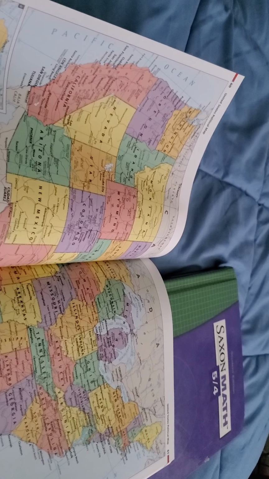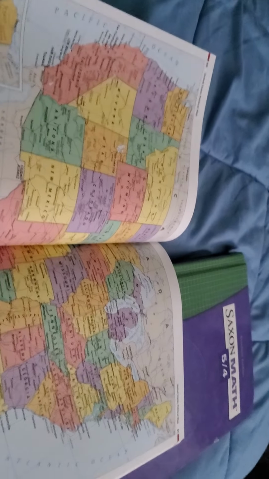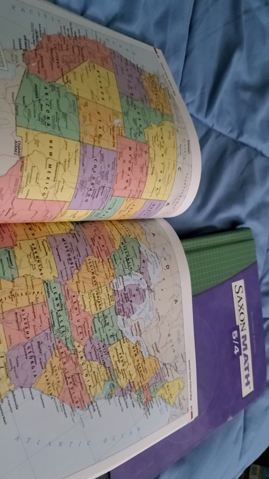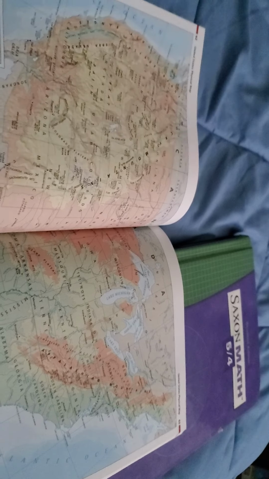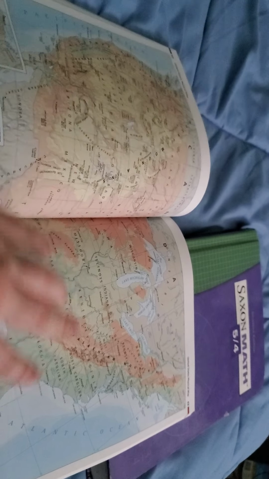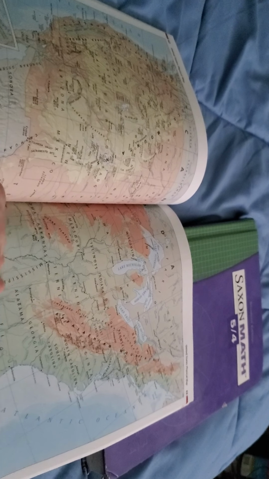Canada. Political map. Your highways, interstates. You got your physical map, mountains, ocean, Washington State, that's where I live.